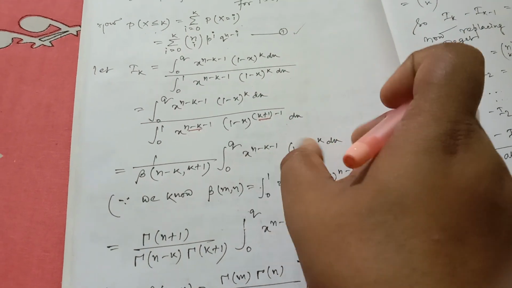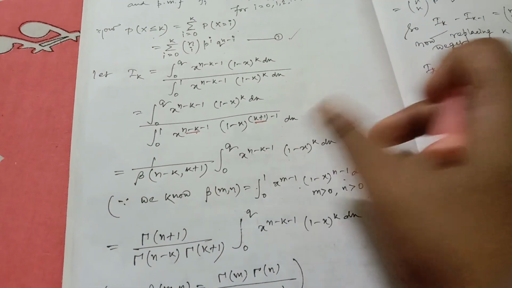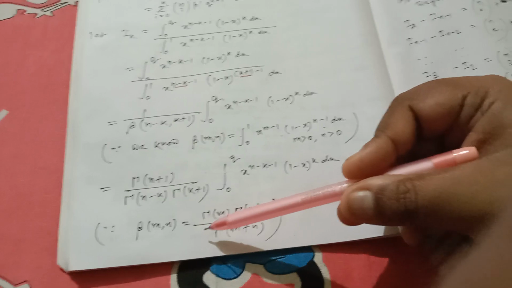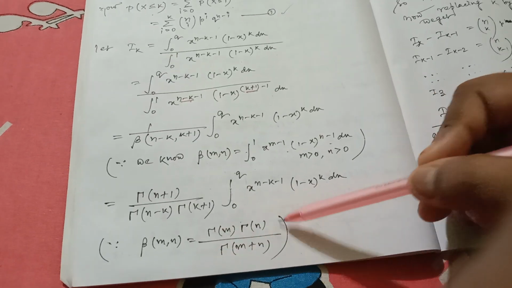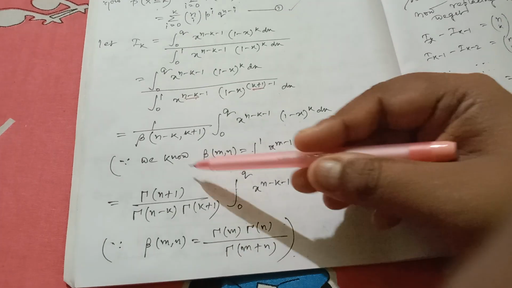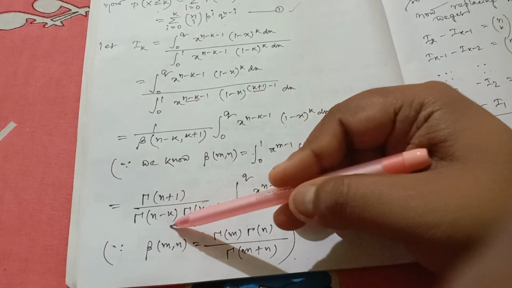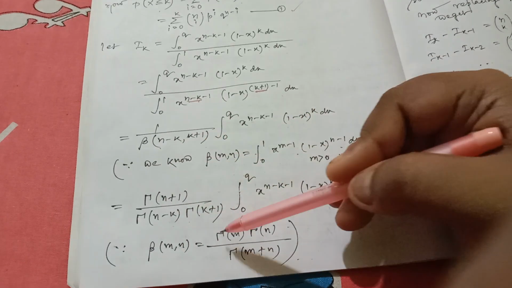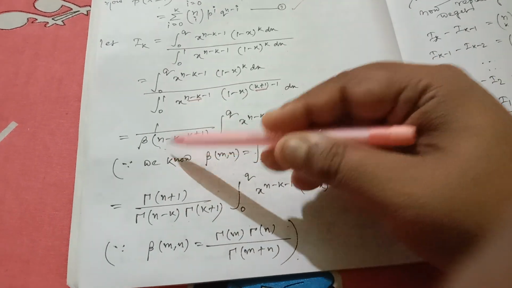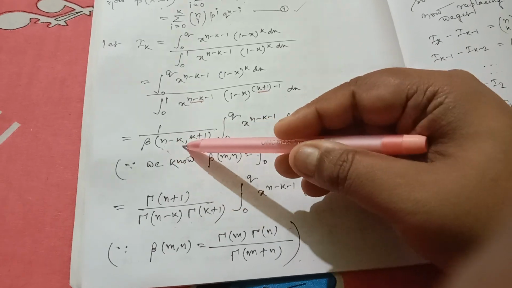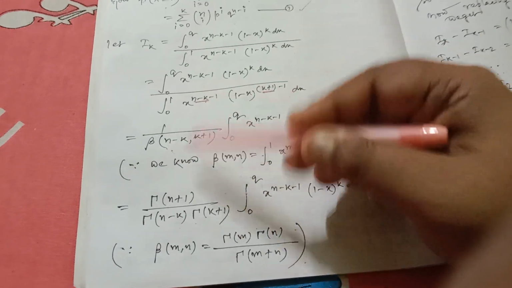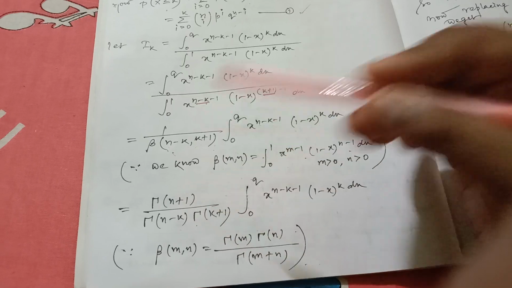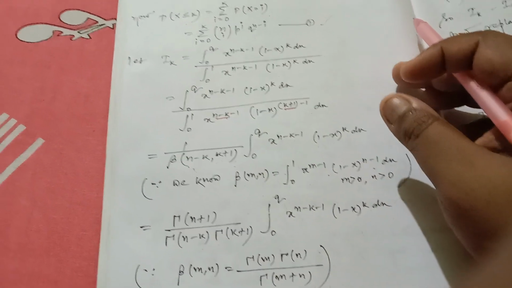In the next line, no need to modify the numerator again, but we know beta(m, n) can be written as what? Gamma m gamma n by gamma of m plus n. So this part can be written as gamma of n minus k, gamma of k plus 1, then gamma of m plus n, that means n minus k plus k plus 1, k will be cancelled, so that you will get gamma of n plus 1.